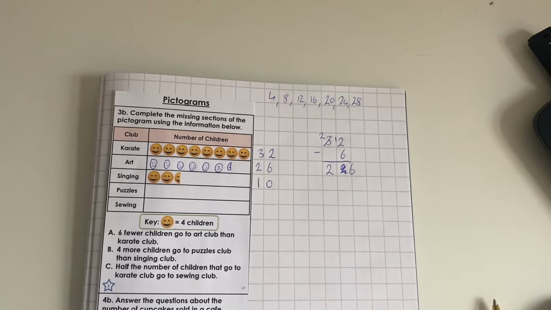I should also note that you don't need to print off this worksheet if you don't want. If you want to print it off, you're more than welcome to. But if you can't, you could just draw out the table yourself in your book and just copy in the information.